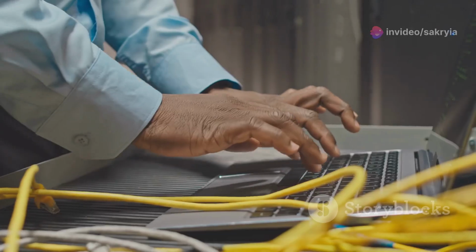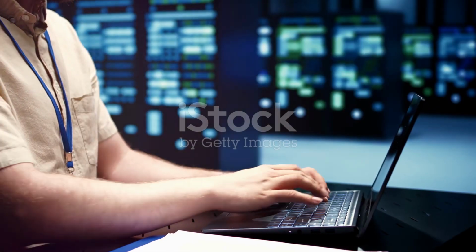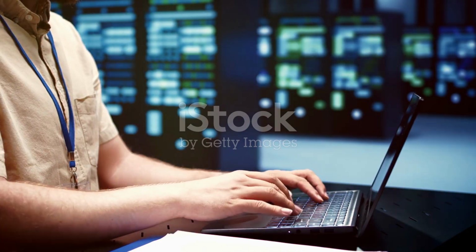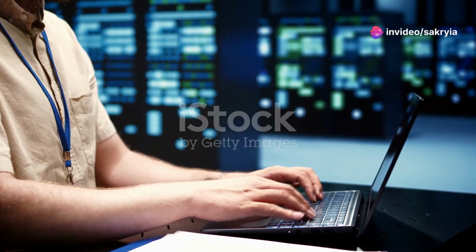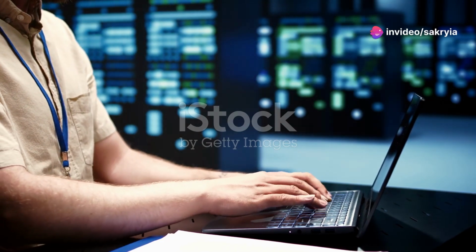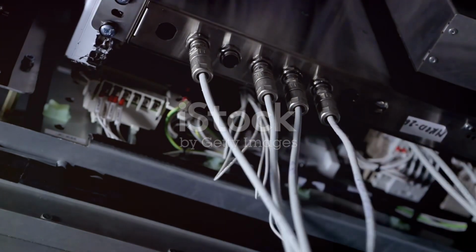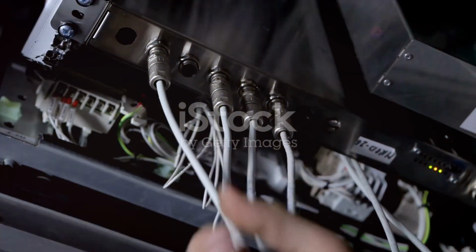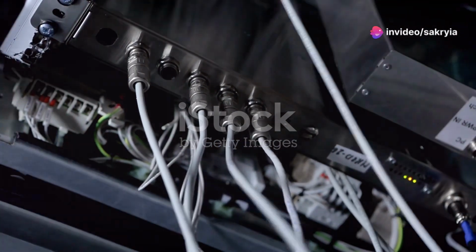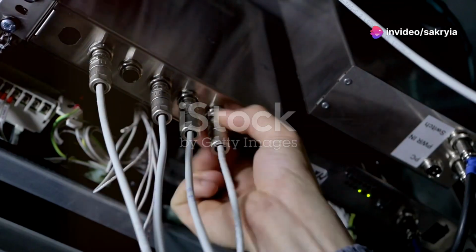Now that you understand the magic of ZTP, let's break down the key components that make this sorcery possible. Zero-touch provisioning, or ZTP, is a revolutionary approach that simplifies network device deployment. But what exactly are the building blocks that make this possible? Think of these components as the essential tools in a network administrator's toolkit. Just like a carpenter needs a hammer and nails, a network administrator needs specific elements to make ZTP work seamlessly.